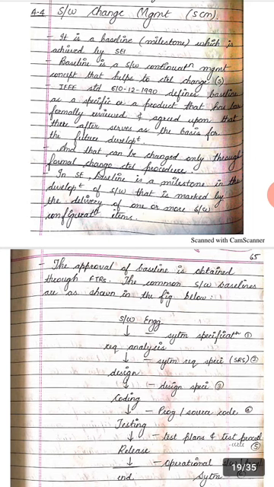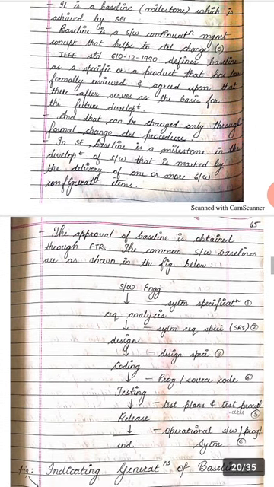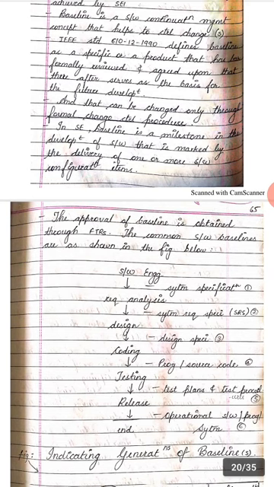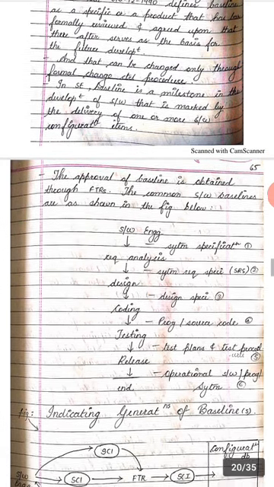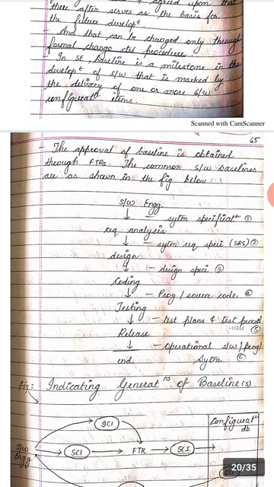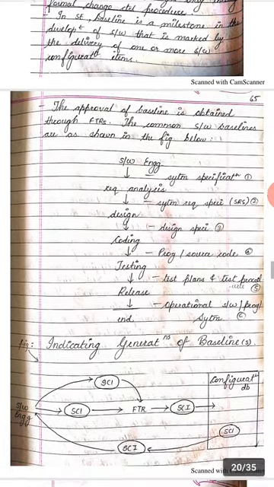So we have software change management activity. As you can see there, the approval of baseline is obtained through FTRs, that is formal technical reviews. The common software baselines are shown in the figure below.